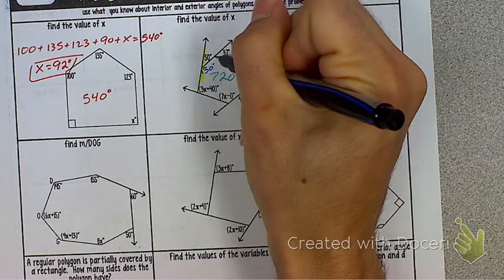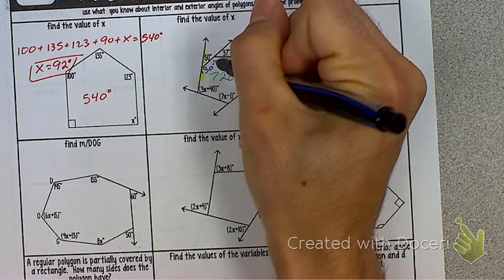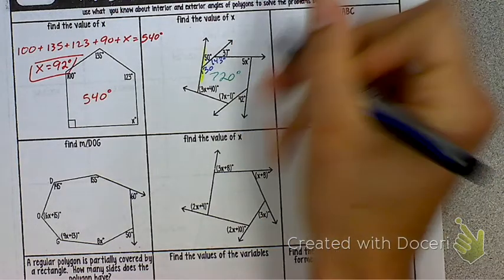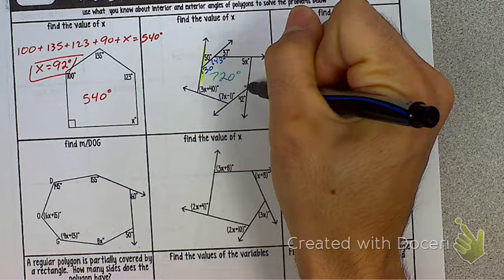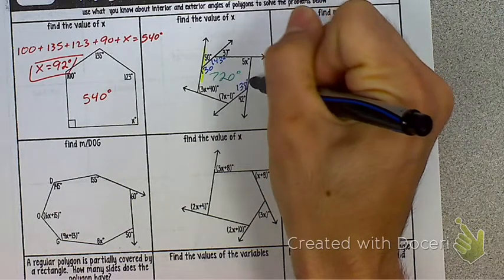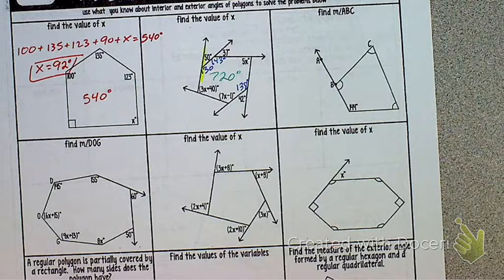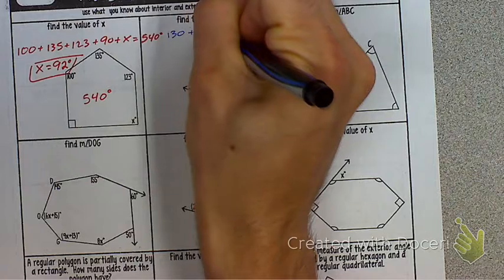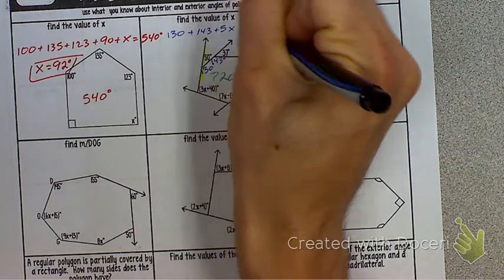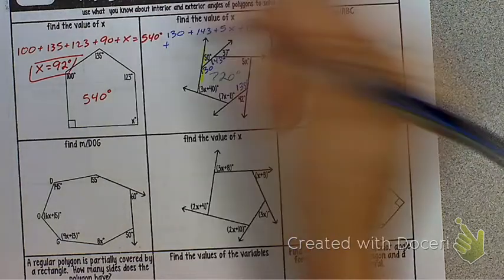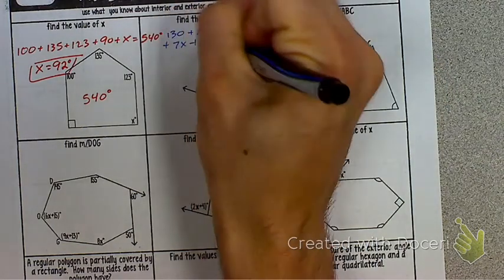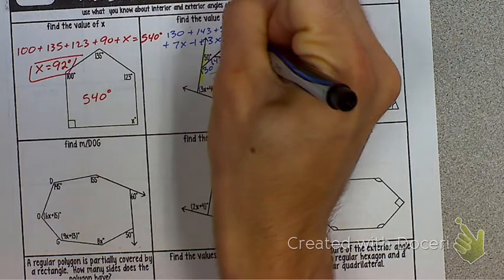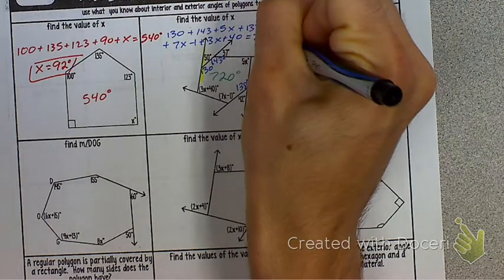This is 37. How much is missing? And lastly, 42 and? We have 6 pieces, all on the inside. That should add up to 720. You go 130 plus 143 plus 5x plus 138 plus 7x minus 1 plus 3x plus 40 equals 720.